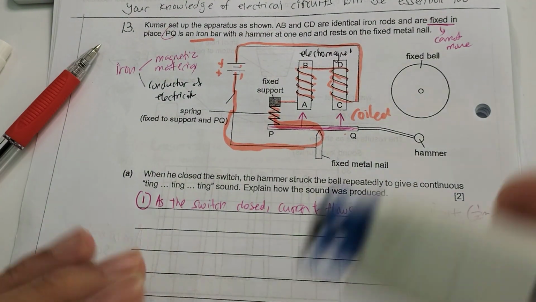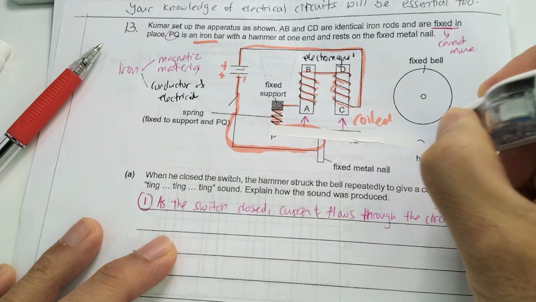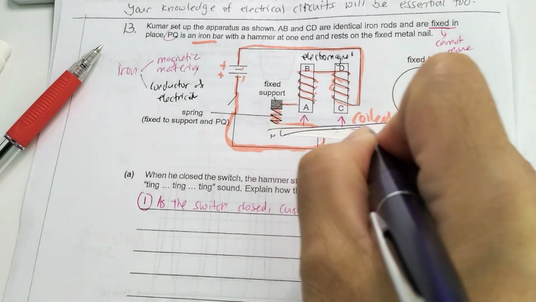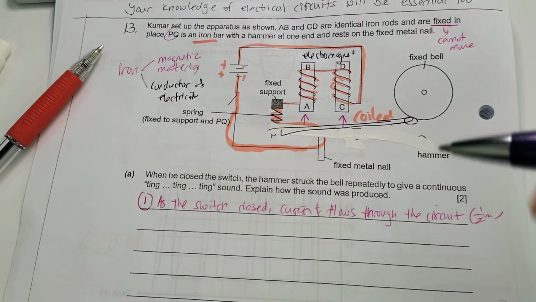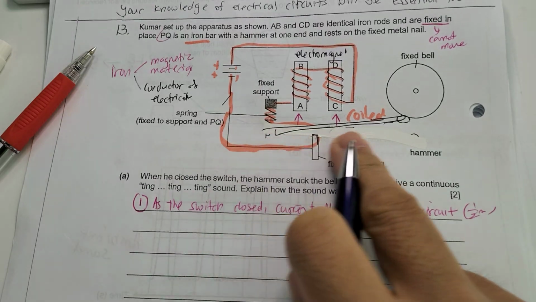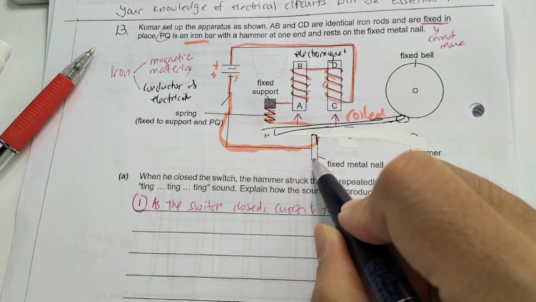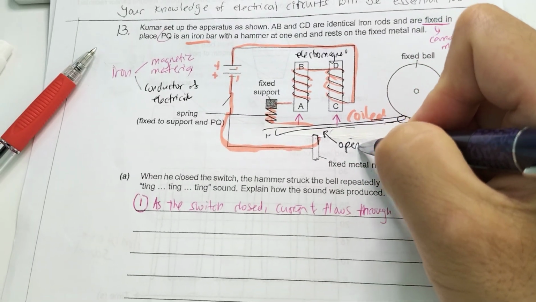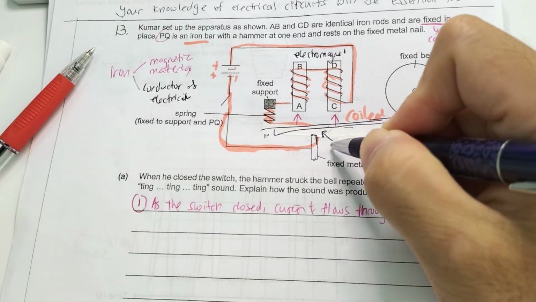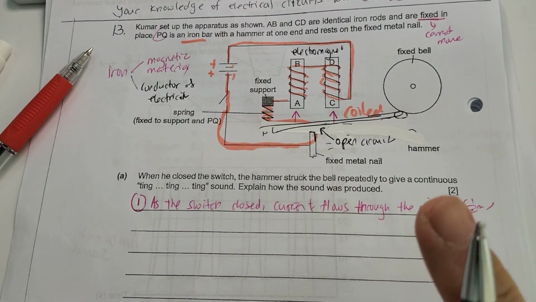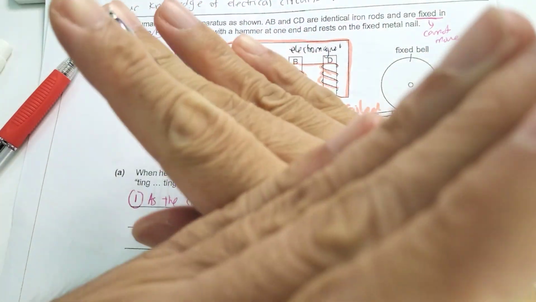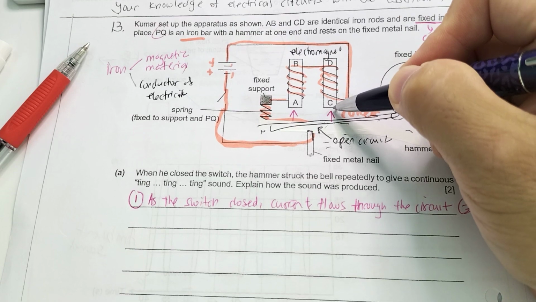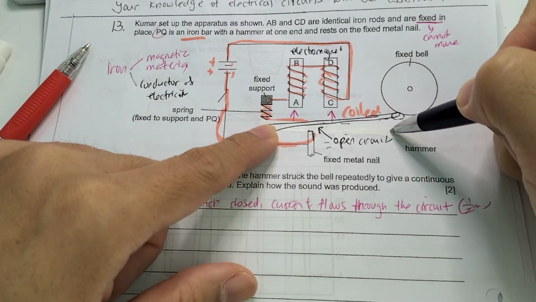And once it pulls it up, I'm going to just erase my PQ and my hammer. Okay, it's going to go up and strike this. Once it goes up, notice that now PQ is no longer touching the fixed metal nail. Once it's not touching, this is an open circuit. It's a gap. Open means current cannot flow. Once current cannot flow, what happens to the electromagnet? It will stop working. Then there's no more attraction, there's no more magnetic force. Then this PQ will come back down again.